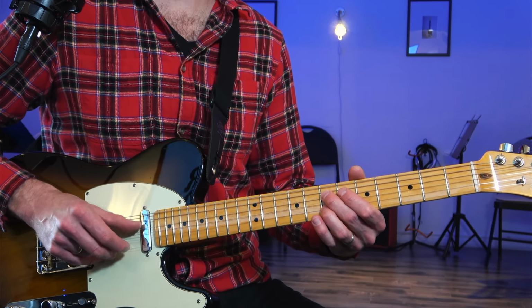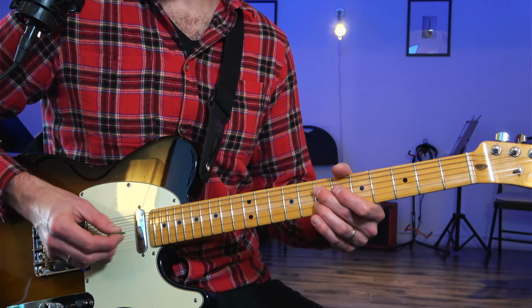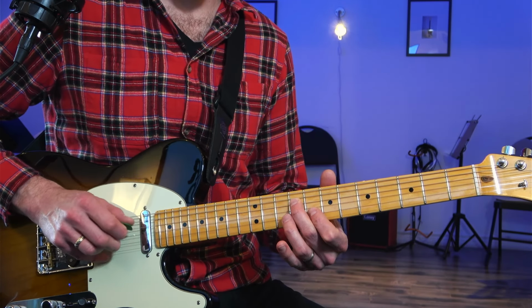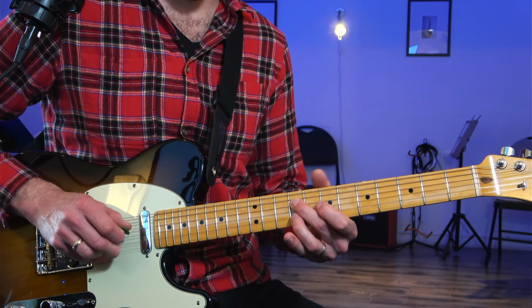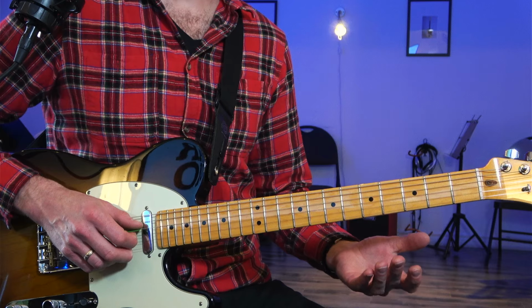So you can use, like I said, your fingers. You can play them separate with your fingers. You can use a pick. Or you can even cross pick. Pick and then your middle finger. So that's for our D major chord.